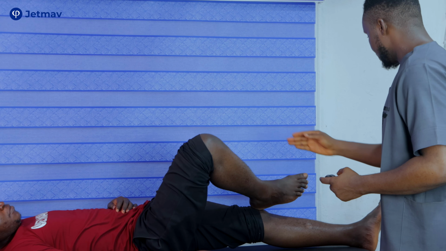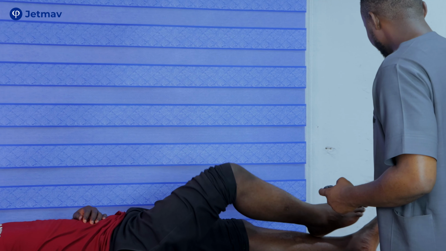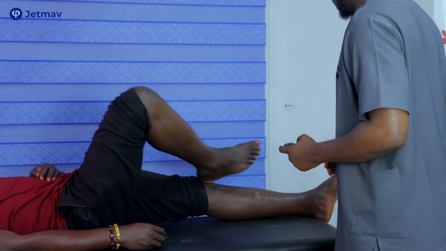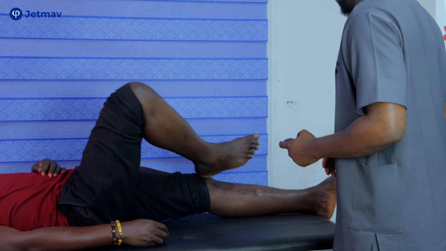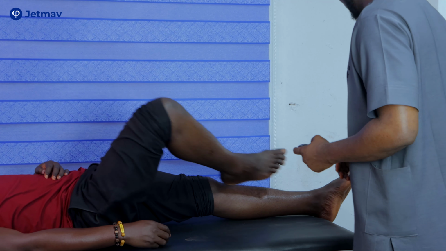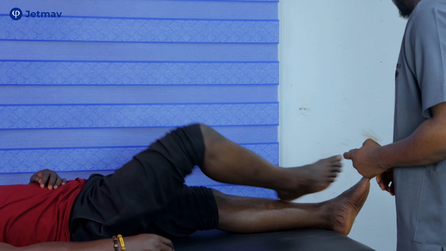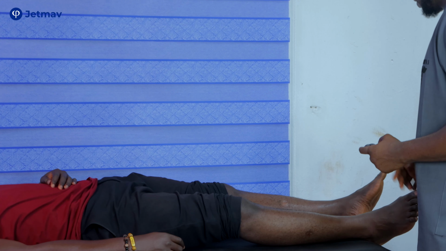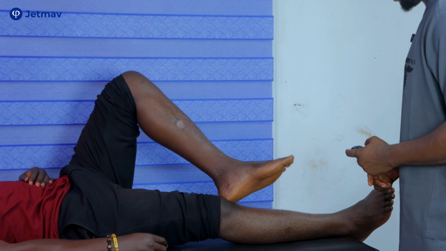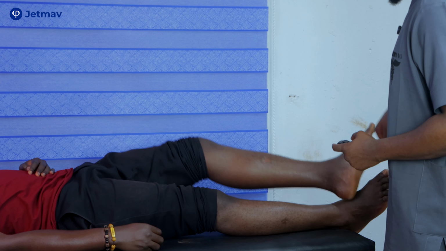okay? Then push it across your leg. Just push it down, okay? Then do it again. Okay, do that 5 times. Continue. Okay, then you can now do the same thing with the other leg. Okay, raise it up, okay.